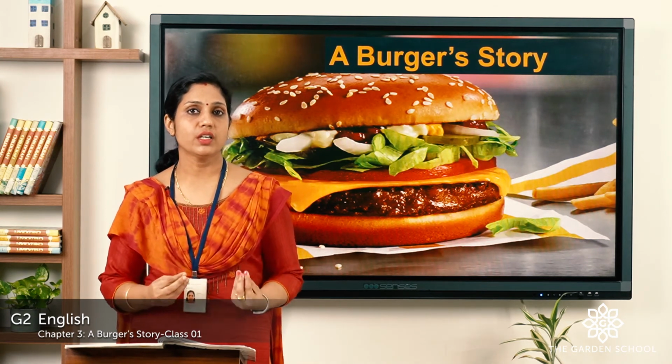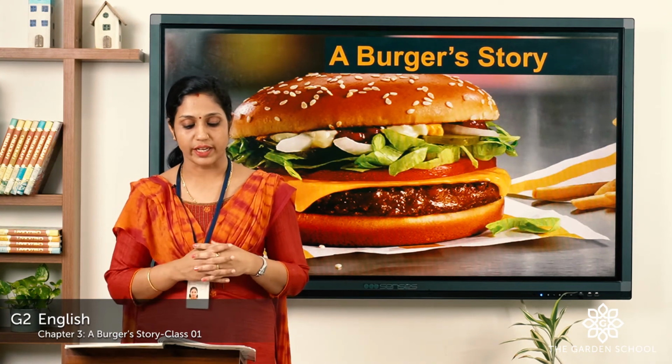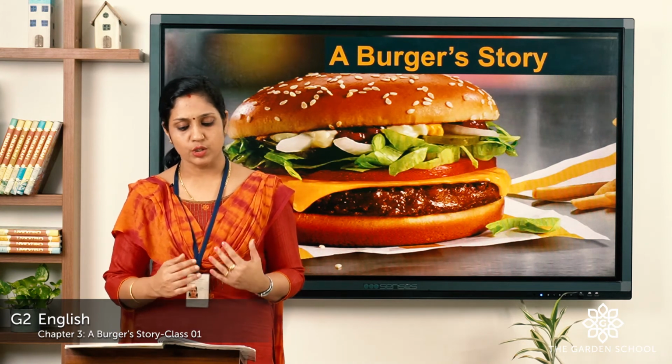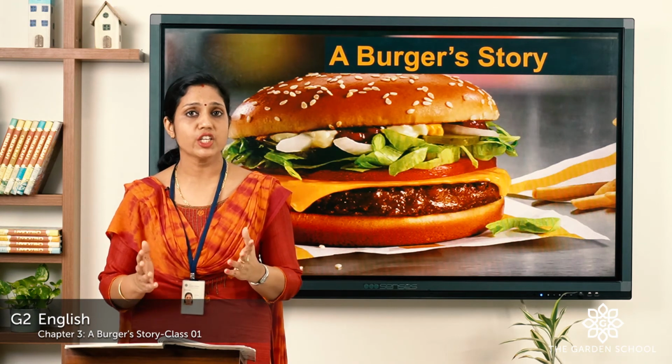She was surprised. Till now she thought that she was making children happy with her delicious taste. Now she heard that burgers are junk food and they are making children fat. She was actually proud of her feelings, right? So she told her friends that we are not wishing to make children fat.